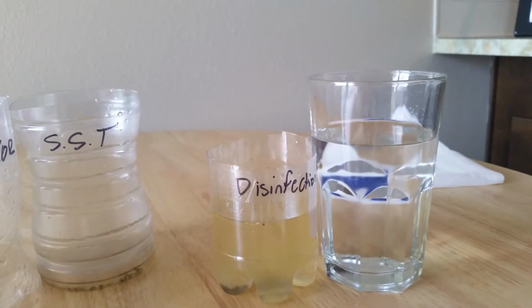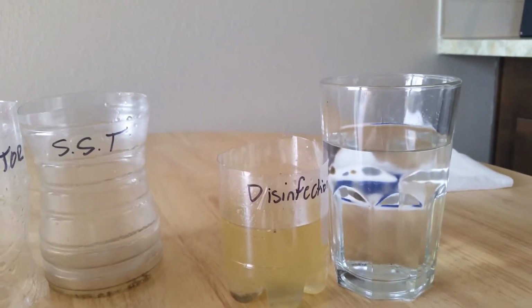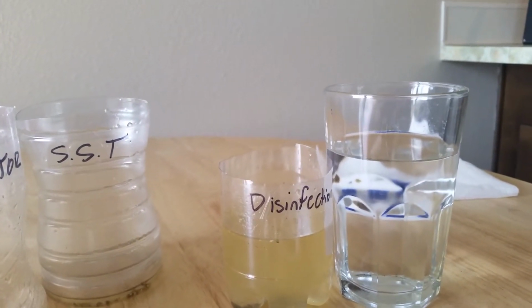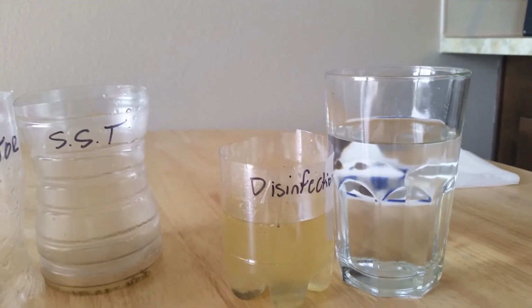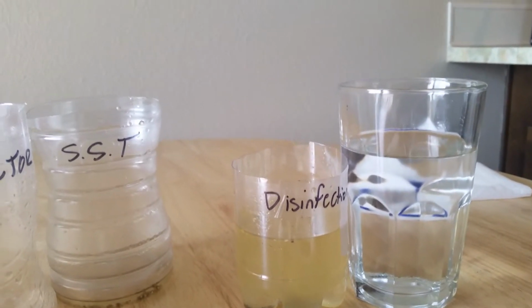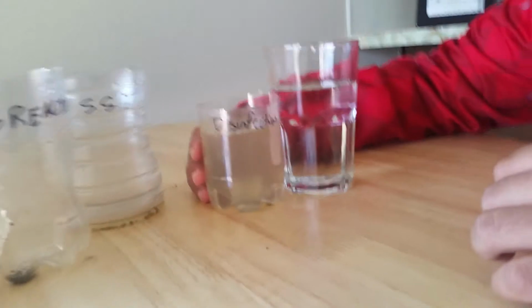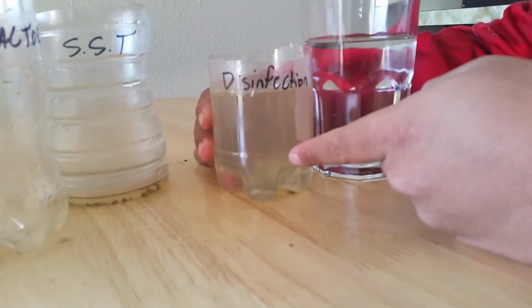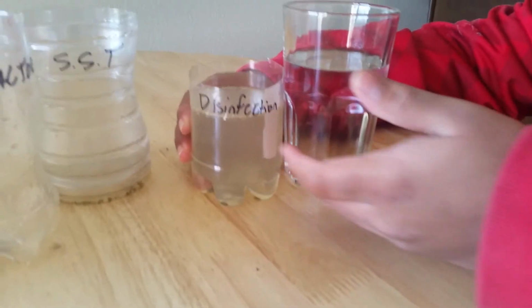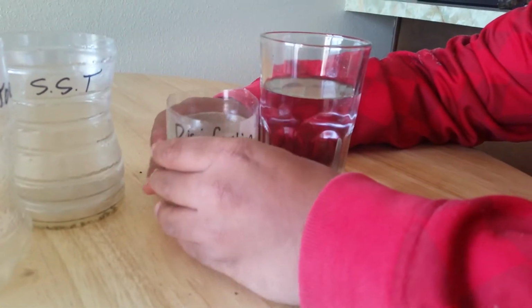Yeah, we just let it sit in there for a little while longer, and it's slowly changing color. Well, as you can see, we added a little more bleach, and the color of it has been reduced to more closer to our sample color.